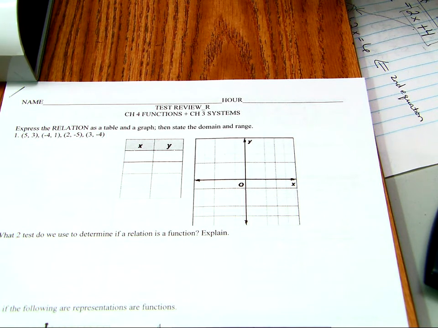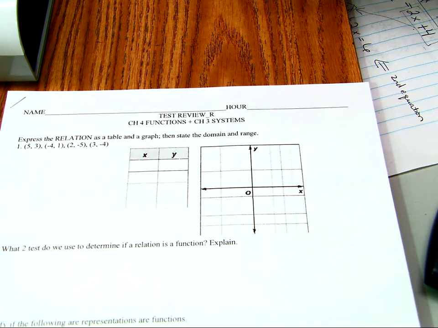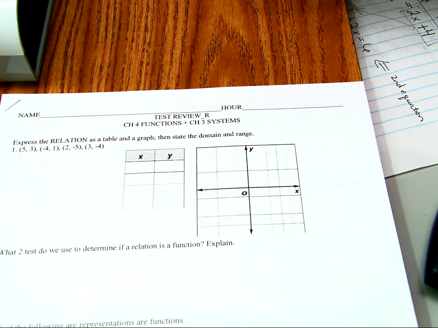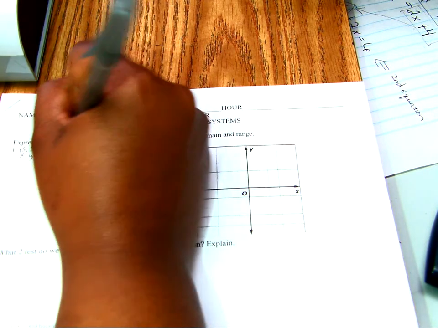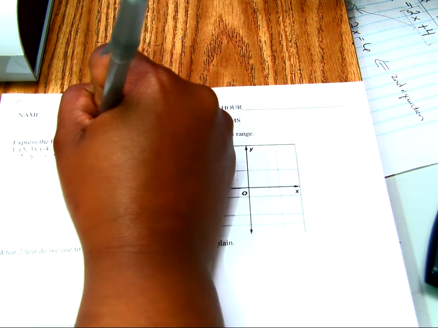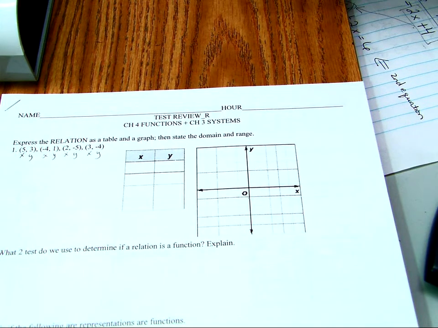Okay, let's get into it. Express each relation in a table and a graph, then state the domain and range. A relation is simply an x and y value, so an input and output. So x, y, x, y, x, y, x, y. See that? I need to express it in the table.